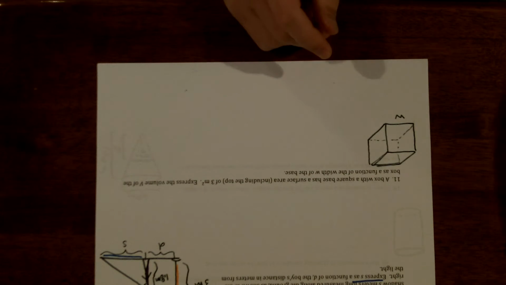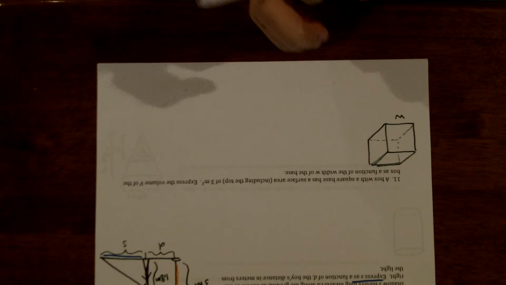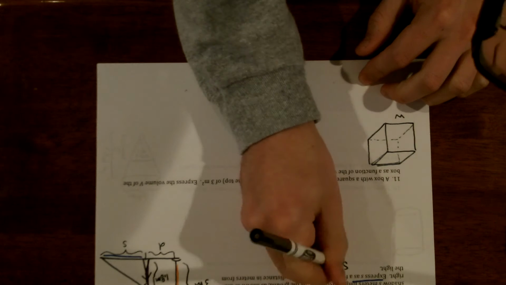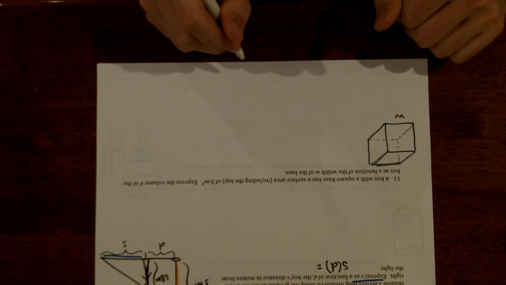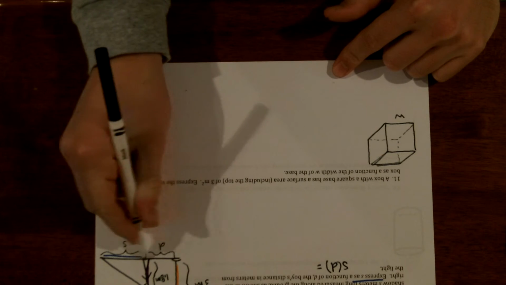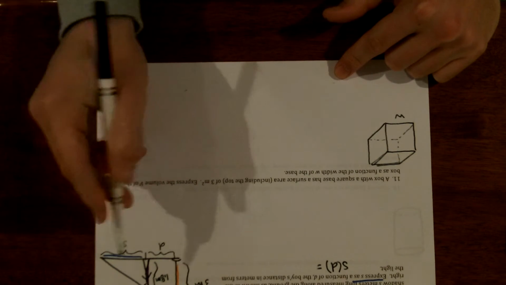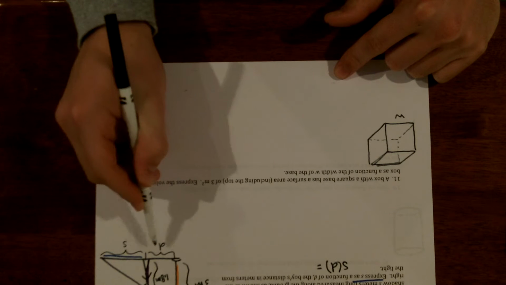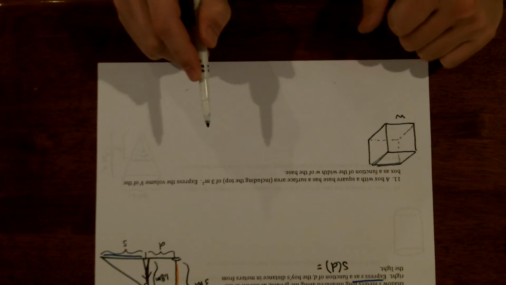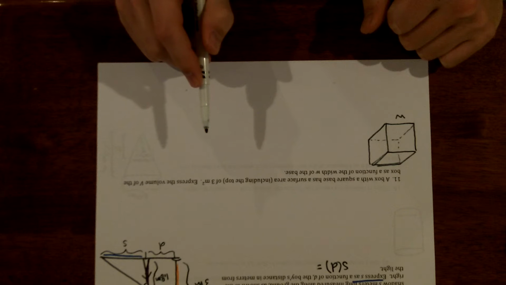We want to express S as a function of D. So we're looking for S of D. What does that equal? D is the boy's distance in meters from the light. So we're looking for this value right here. So if we're given this distance, what is his shadow length going to be? That is what the question is really asking.